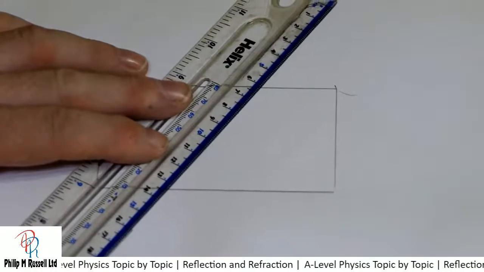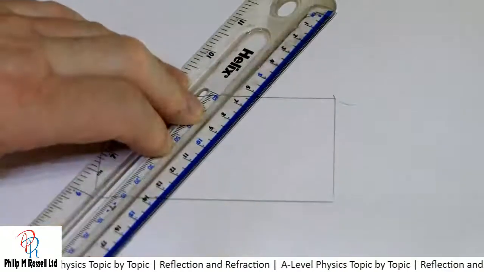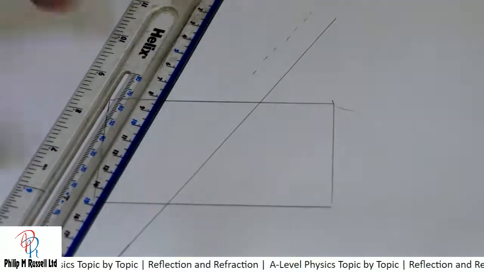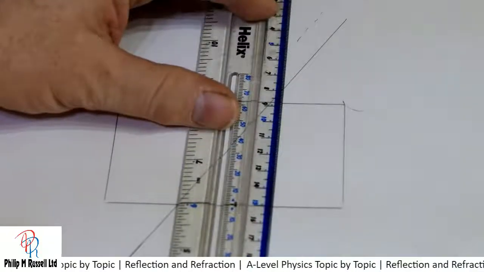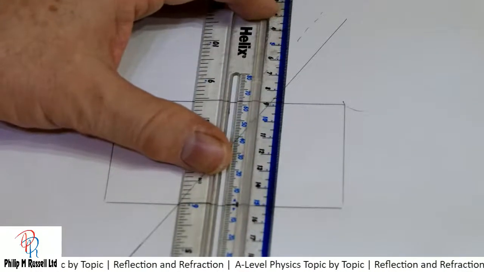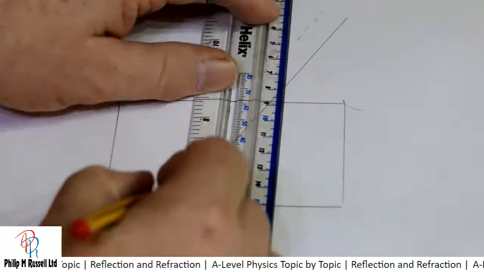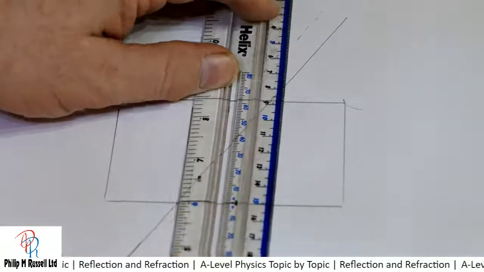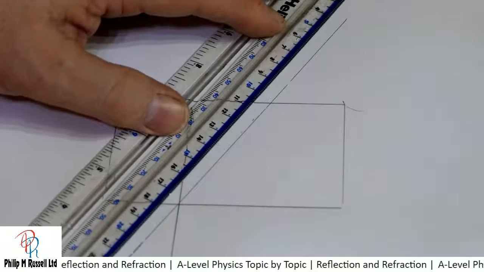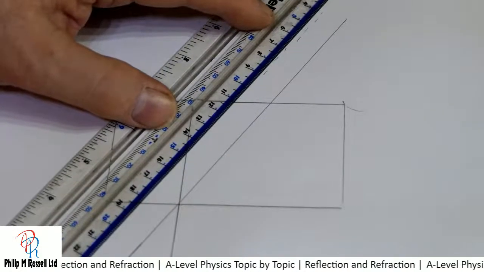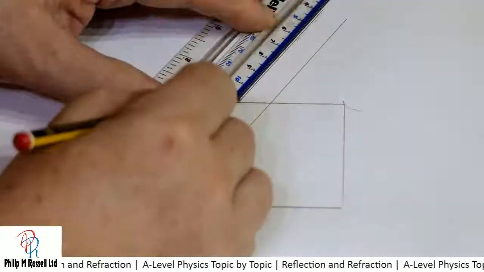If my glass block weren't here, my light would just go straight along that line. We're going to put in my normal, and I'm going to extend it the other way. This line here should be, not bad there, about something like about that.